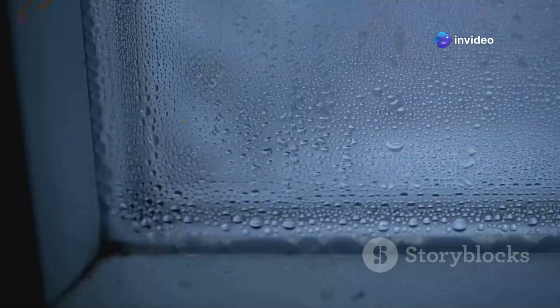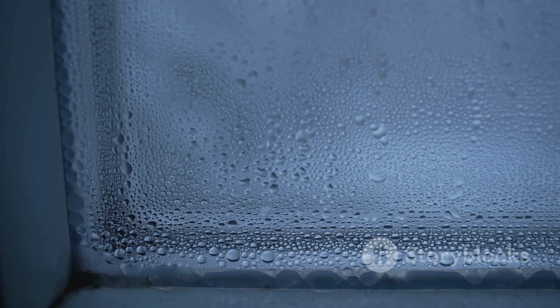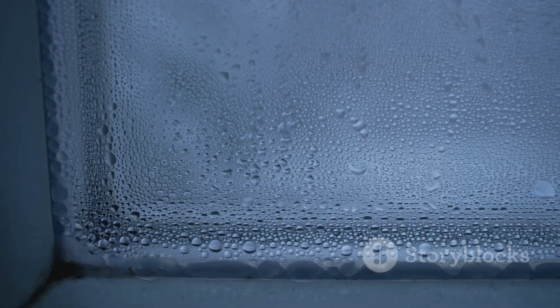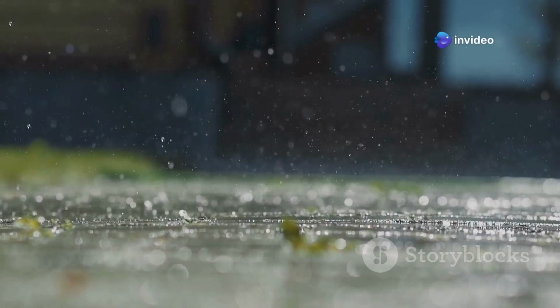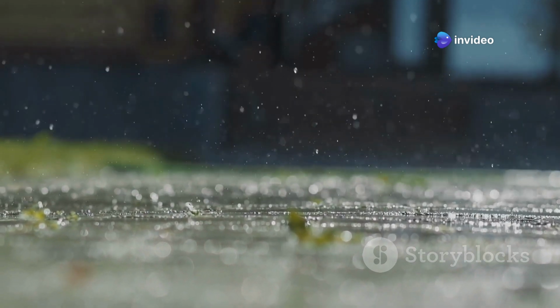To sum it up, rain and snow are all about temperature and water vapor. These two factors determine whether we get a rainy day or a snowy wonderland. Rain forms in warmer clouds where droplets merge and fall. This is why we often associate rain with warmer, more humid conditions. Snow forms in colder clouds where ice crystals combine and float down as flakes. This process creates the beautiful, intricate snowflakes we see during winter.